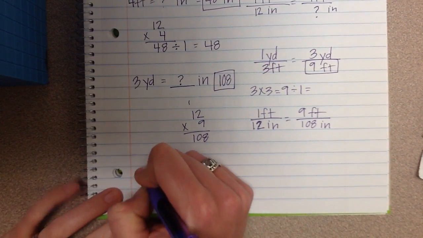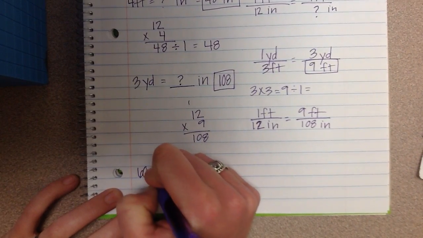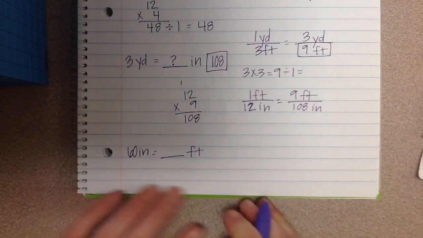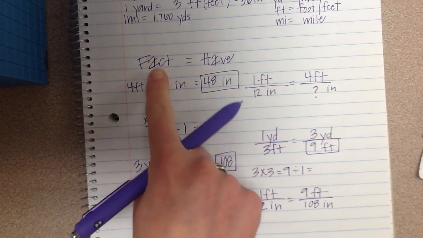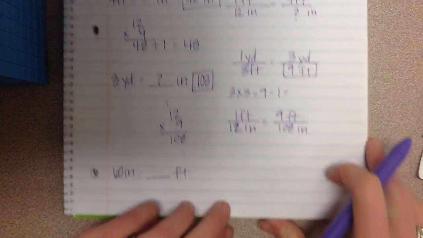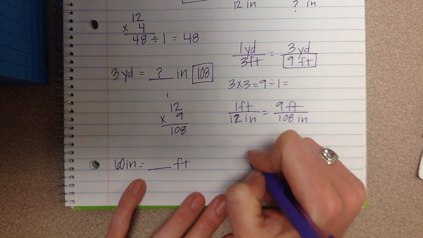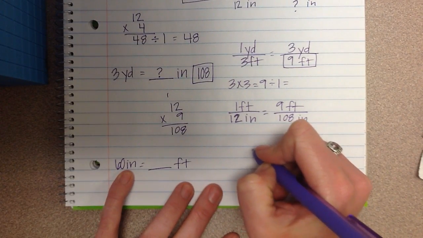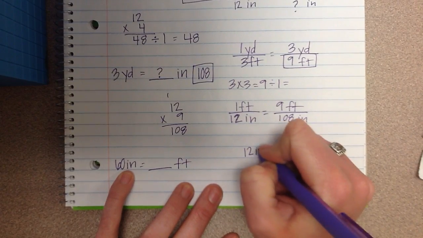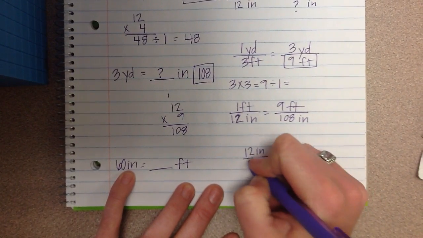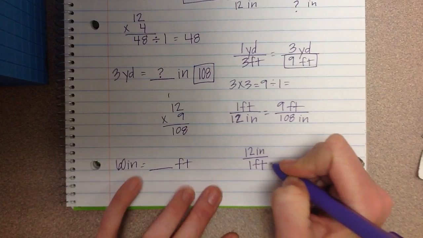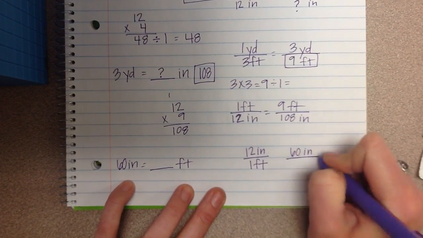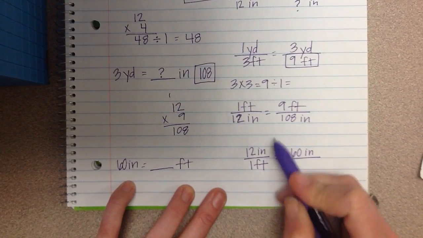Oh, let's do that. 60 inches into feet. Okay, we're going to go back up here. Facts. What are my facts? Okay. I know about inches to feet. I know that 12 inches equals 1 foot. I was given 60 inches. So it doesn't matter what's on top or what's on bottom.